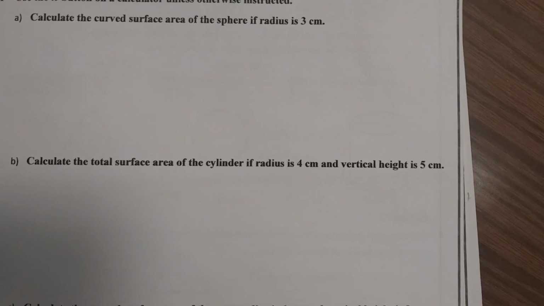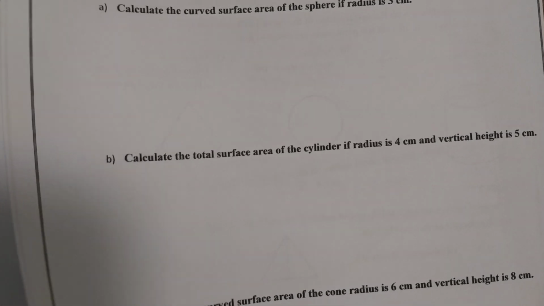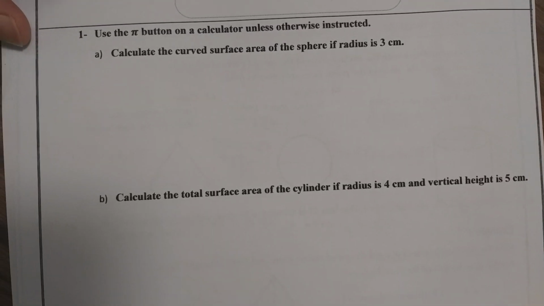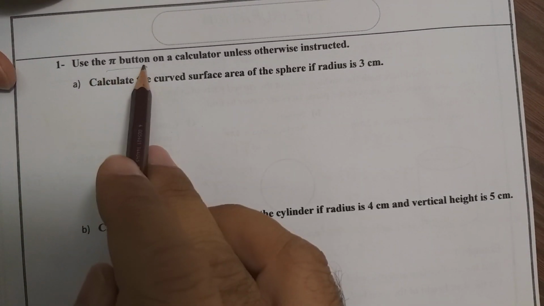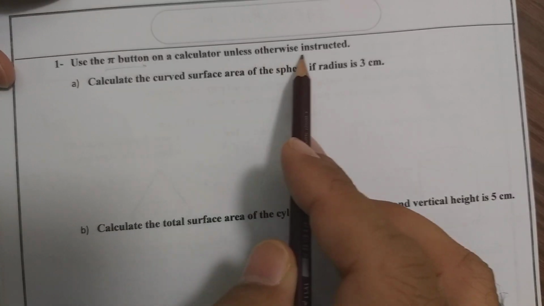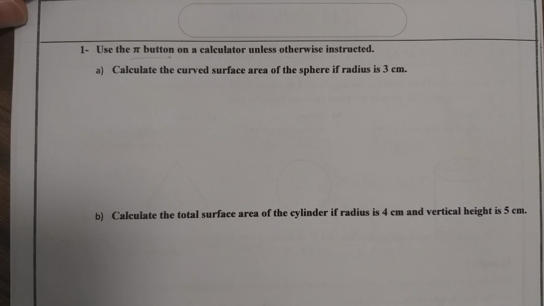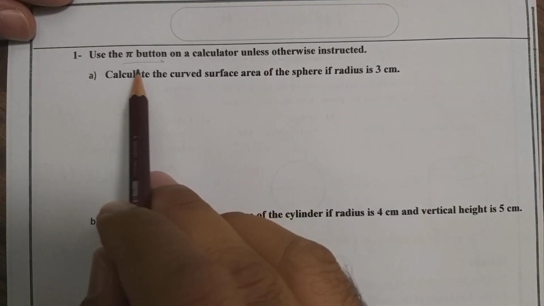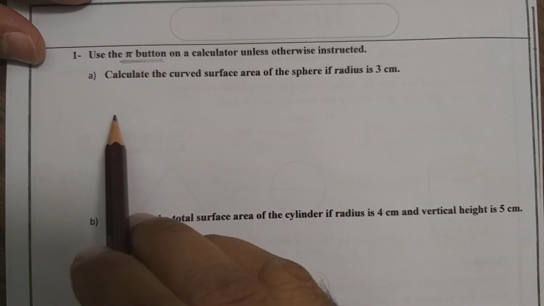On the next page, we are given question number 1. Use the pi button from the calculator unless otherwise instructed. Whatever the instruction, if we say use the pi value 3.14, then definitely we use that. But here I'm using the pi button from the calculator, so we can easily calculate the answer.